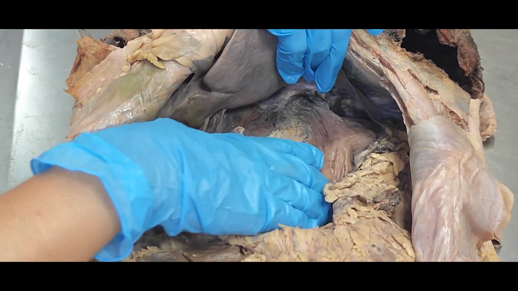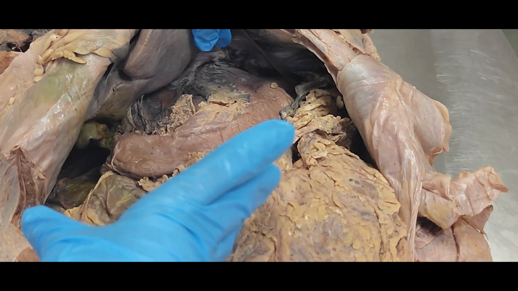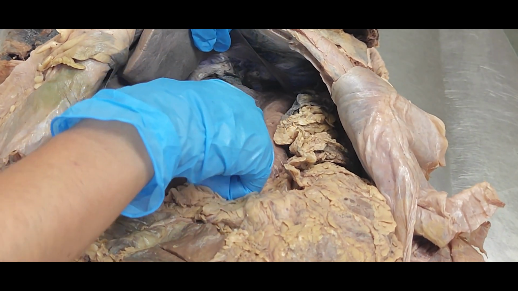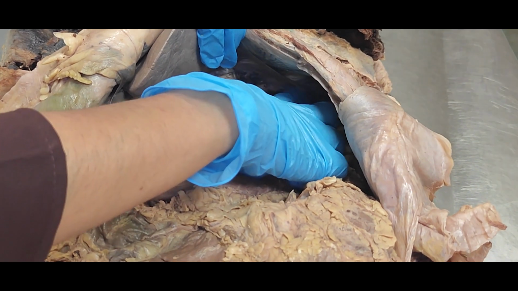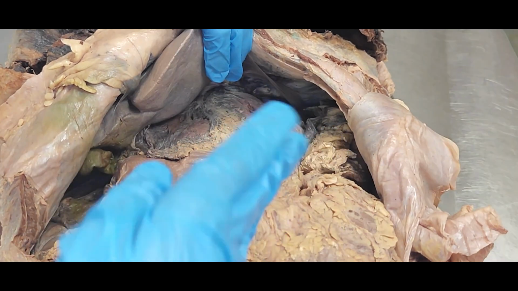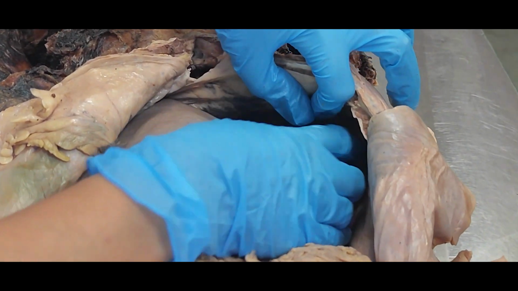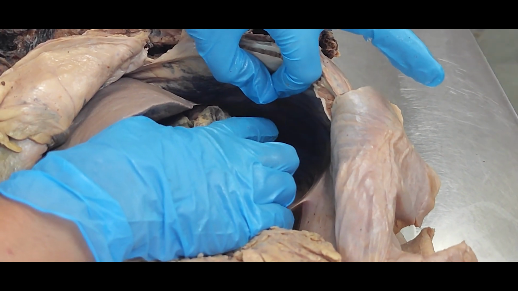Other ligaments which are derived from the dorsal mesogastrium are the gastrophrenic ligament, which connects the stomach to the diaphragm. Then there is the gastrosplenic ligament. This solid structure is a spleen.